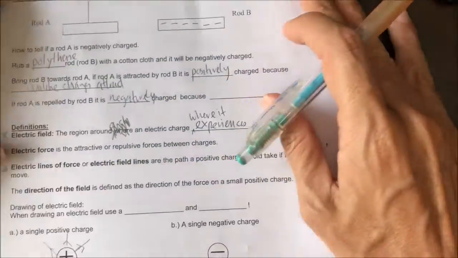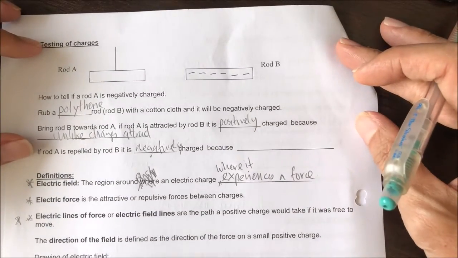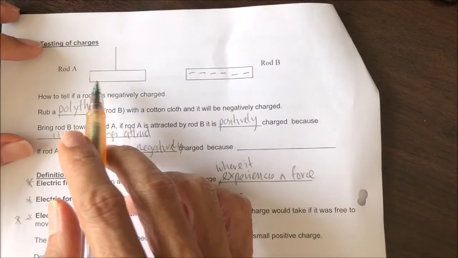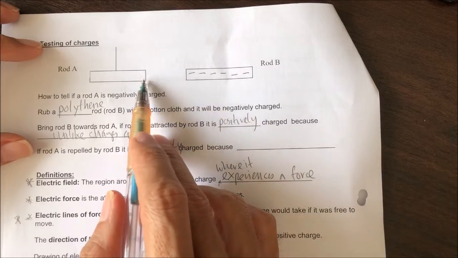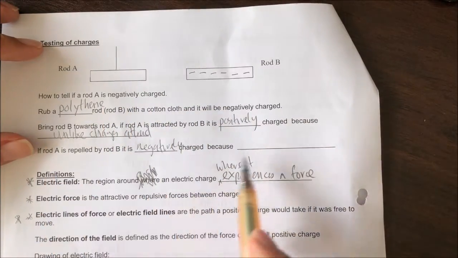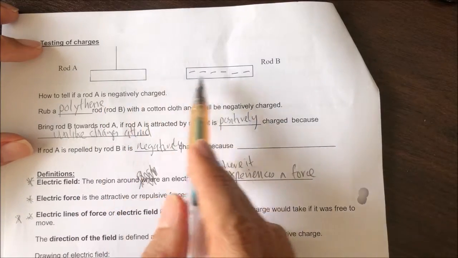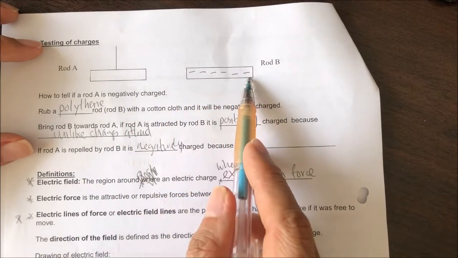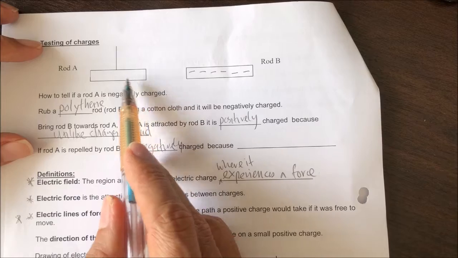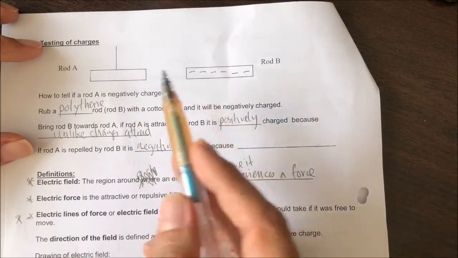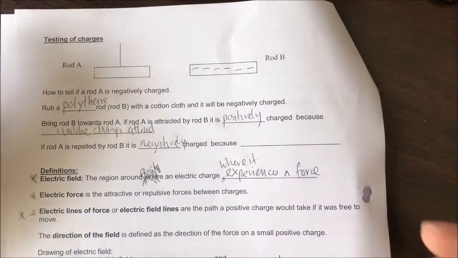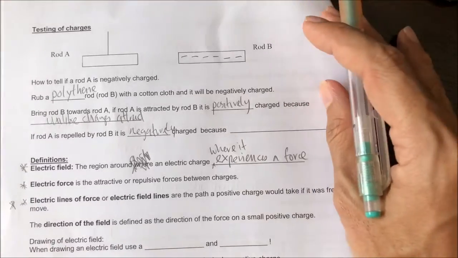Here there's testing of charges. You can go and read yourself. How do you test whether a rod is positively or negatively charged? Go and read. You can be asked about this. So if this rod A moves towards this rod B, which is negatively charged, that means rod A has to be positively charged. Why? Because unlike charges attract. So we use the law of electrostatics.